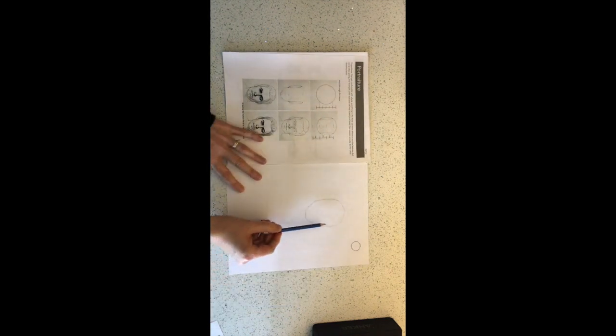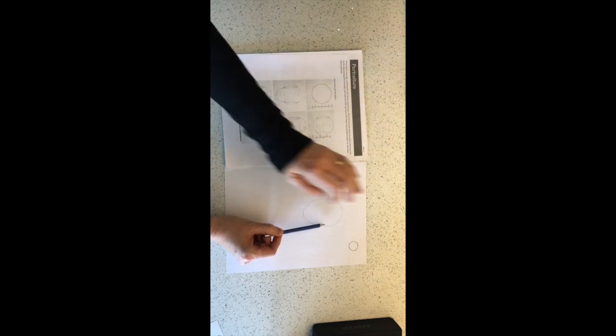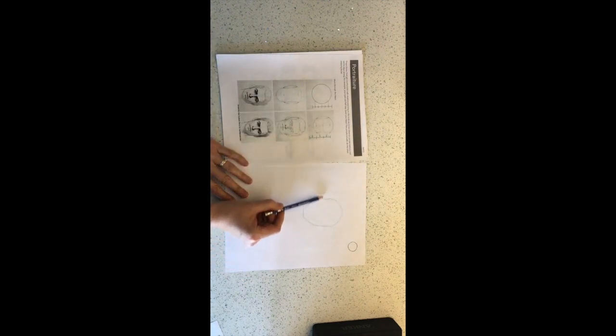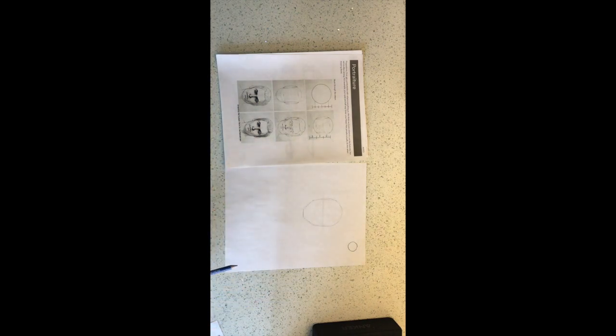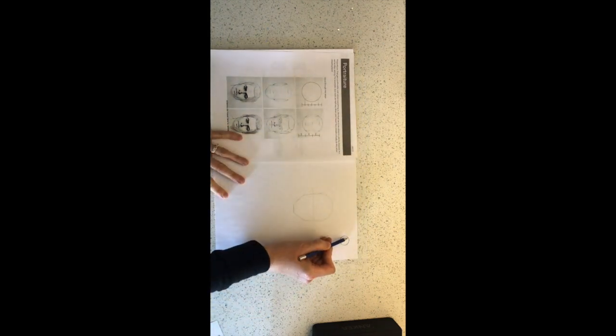Once that's done, you can actually find where halfway is. So I can see that halfway is just right there. And that's your first really important measurement, because your eyes are actually halfway down your head. So let's stop for a minute and have a look at somebody that's in the room with you and ask yourself, where are their eyes?